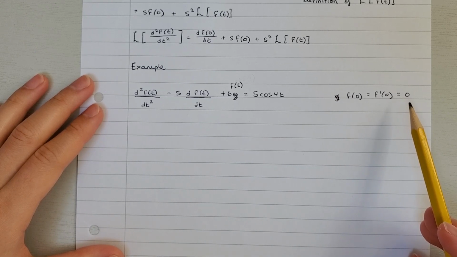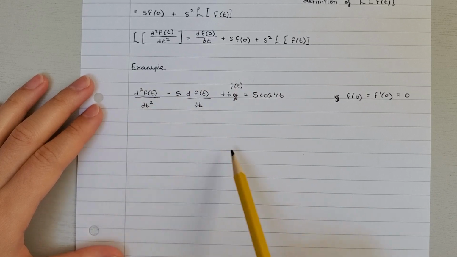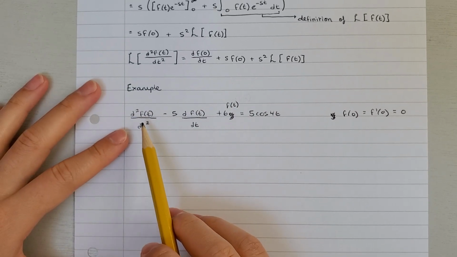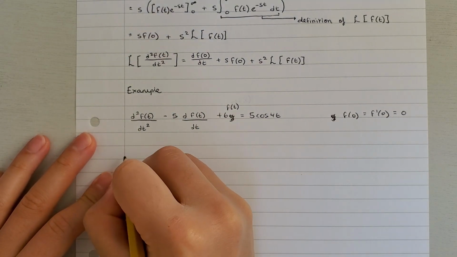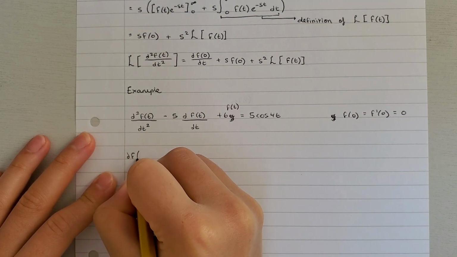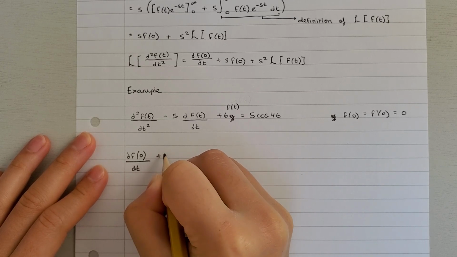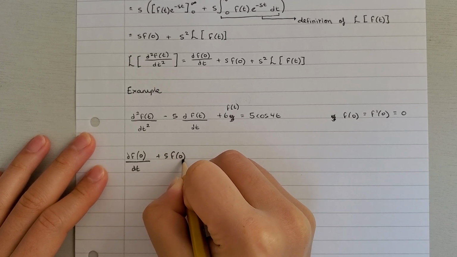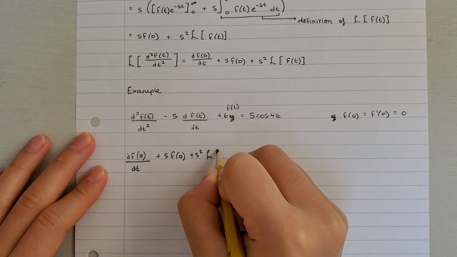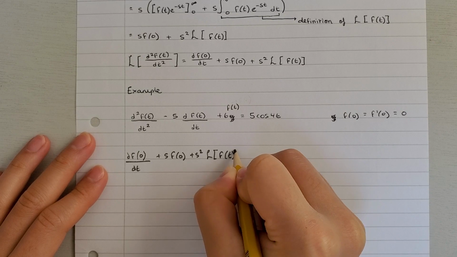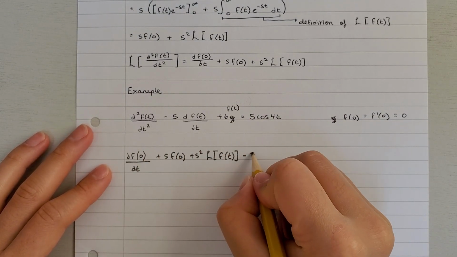So the first thing we're going to do is find the Laplace transforms of everything in this function. So the Laplace transform of the second derivative we have up here. So we have s squared times the Laplace transform, and that's the first one, minus 5.